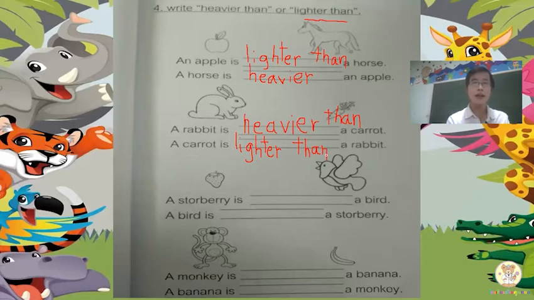Okay. So the next question, a strawberry is lighter than a bird, right? A strawberry is lighter than a bird because you can see clearly that a strawberry is smaller than a bird, while a bird is bigger than a strawberry. That's why we use the words heavier than. A bird is heavier than a strawberry.